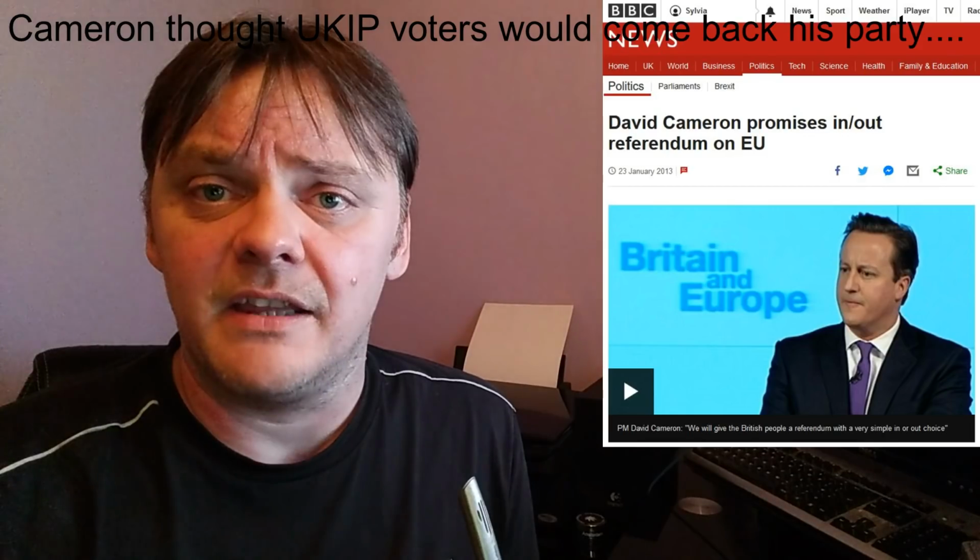And in 2013, David Cameron, worrying that he wouldn't actually get the majority required and enough votes to actually form a government in the next election, decided, okay, I know what I'll do. He said, we'll put it to the public. We'll give them an in-out referendum choice on whether we should stay in the EU or not.